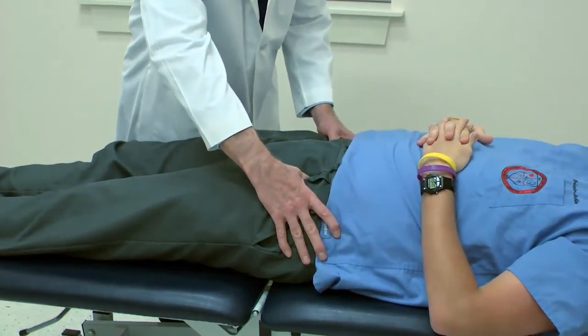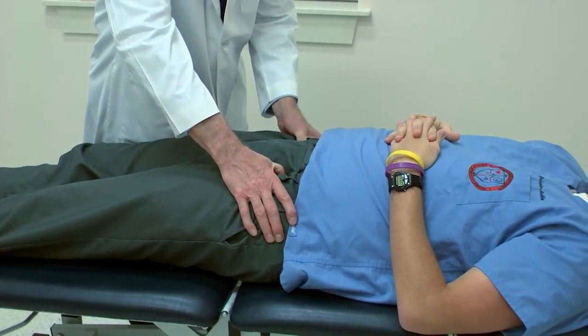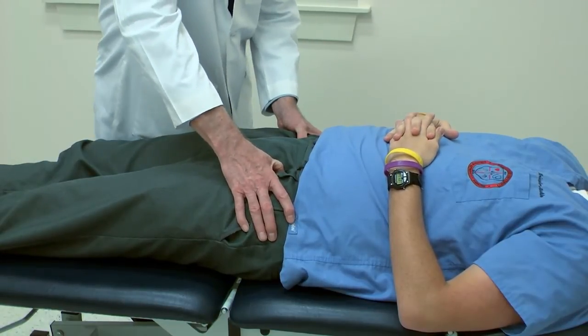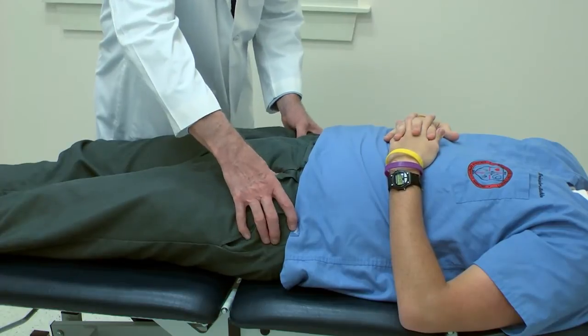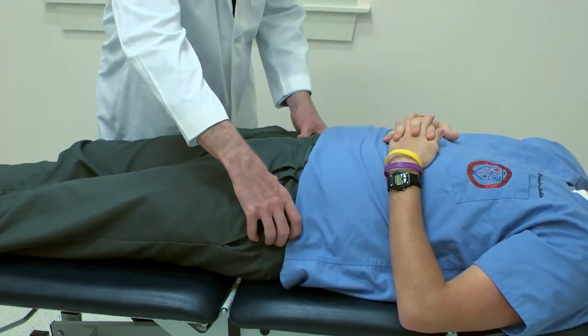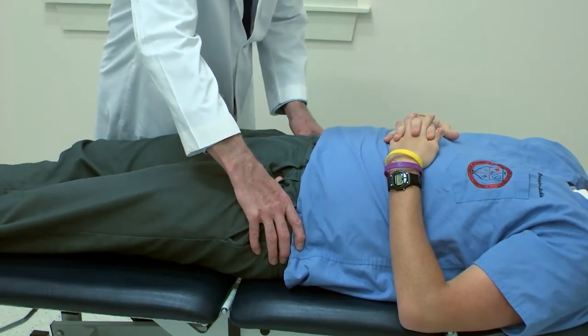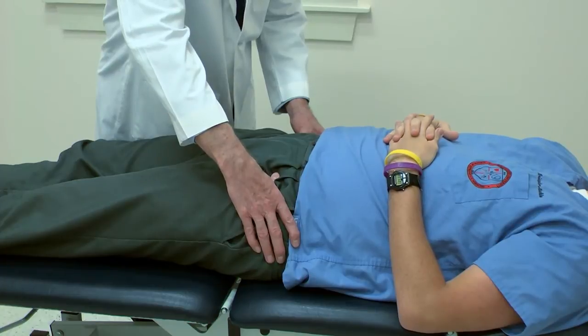Once I've found that landmark, I want to be on the medial aspect. And I'm going to pull laterally against the medial aspect to find the anterior second lumbar tender point. And I would test each side. Then I would take my thumbs to the lateral aspect and press medially against the lateral aspect to test the anterior third lumbar tender point.